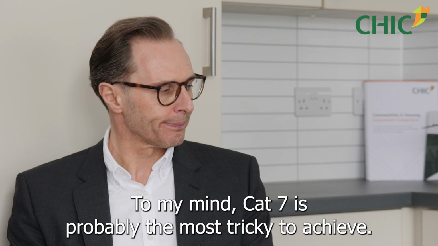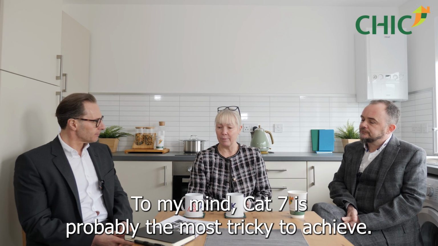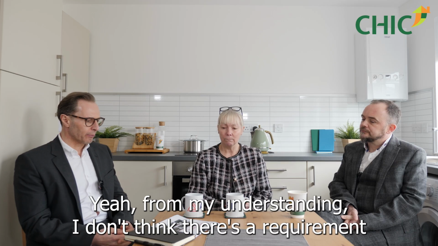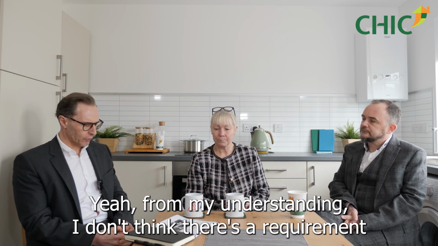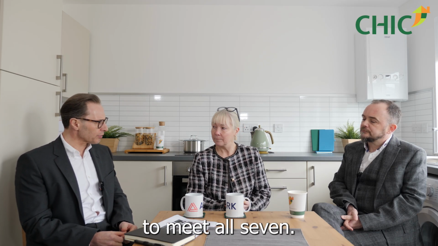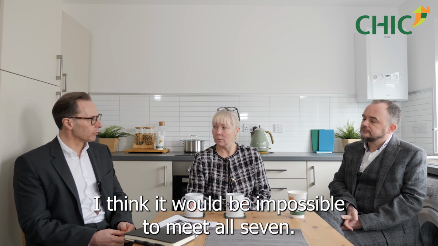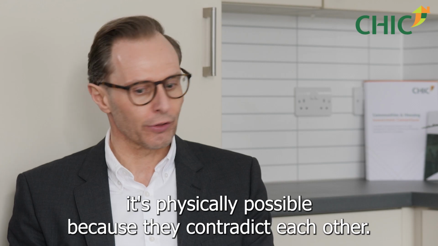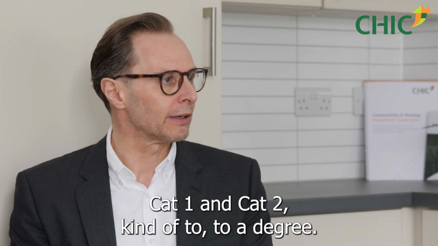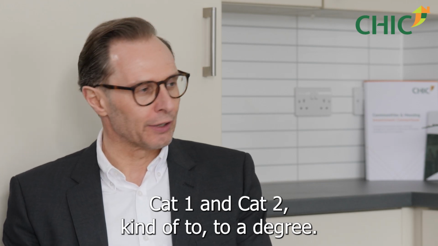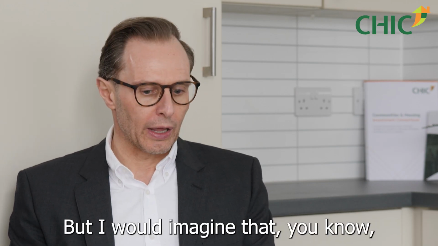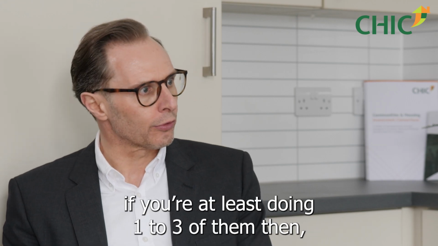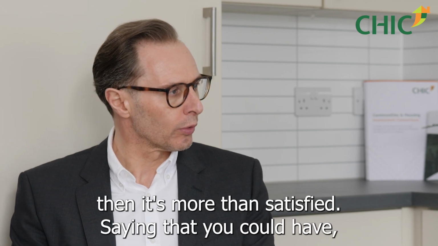To my mind, Cat 7 is probably the most tricky to achieve. I think so, yeah. From my understanding, I don't think there's a requirement to meet all 7. I think it would be impossible to meet all 7. I don't think it's physically possible because they contradict each other. Cat 1 and Cat 2 can, to a degree, but I would imagine that if you're doing at least 1 to 3 of them, then that more than satisfies.